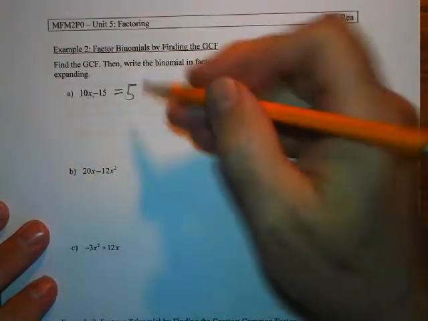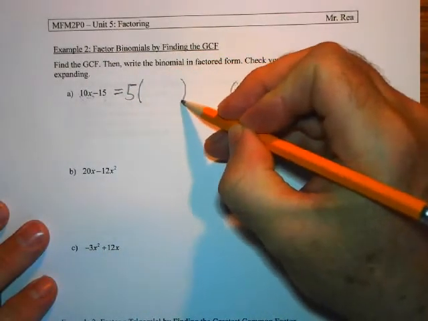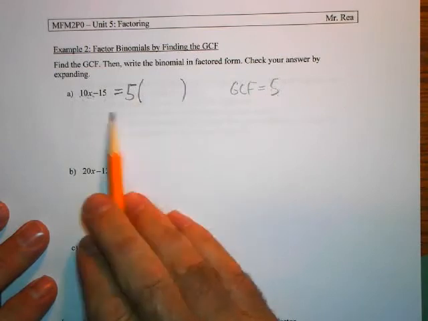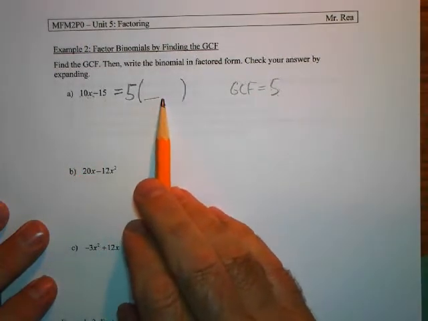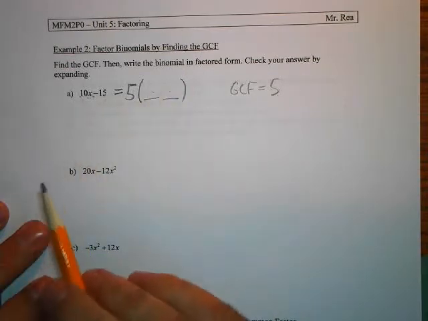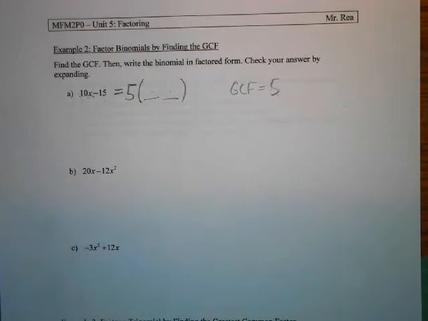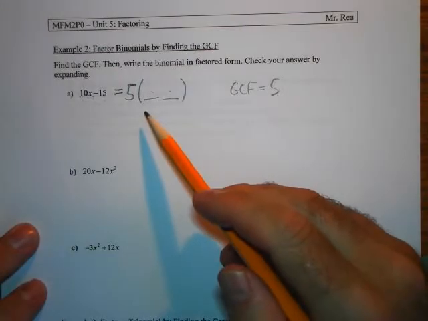Okay, now here's where you put an empty set of brackets, and because there are two terms here, there needs to be two terms here. So I have to figure out what goes here, what goes here. So there's a couple of ways of doing this. I'll tell you both ways. You could decide which you like best.